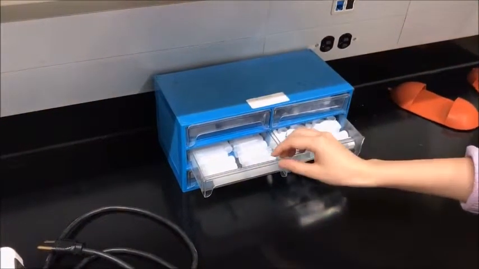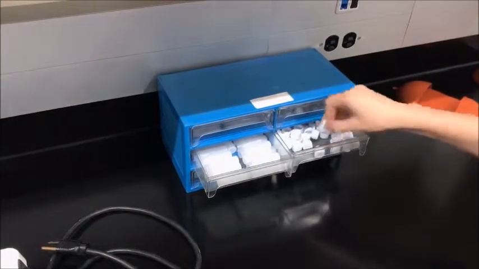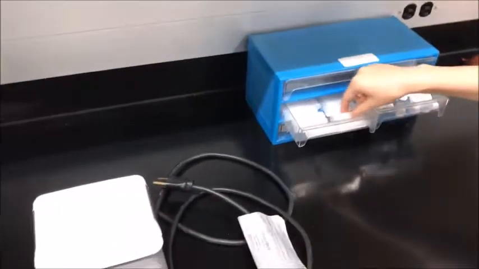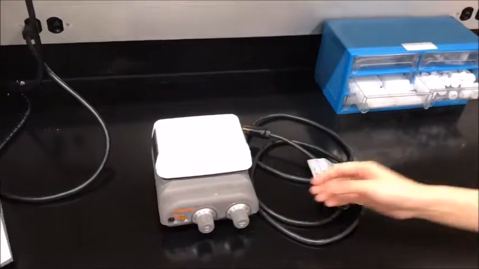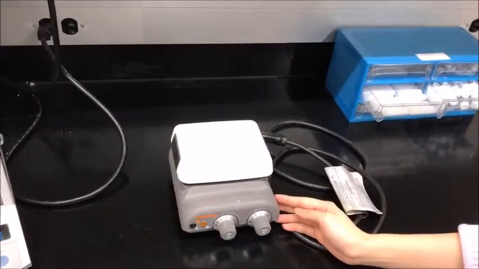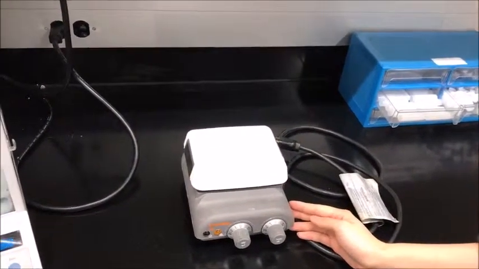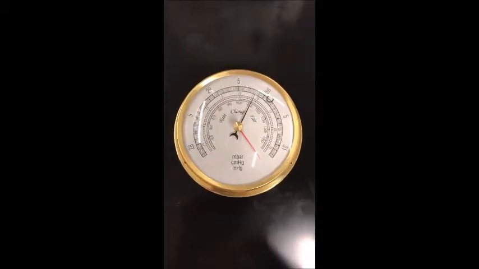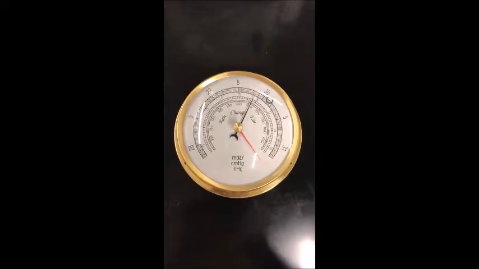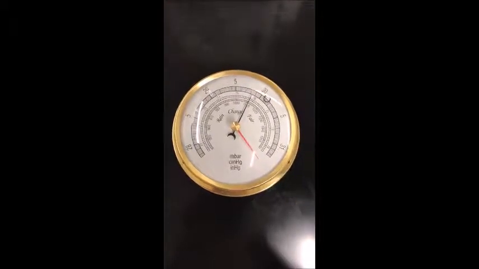These are sample vials and these caps. You will use them to collect the samples. This is the hot plate. You will use it to heat the water. This is a dial barometer. You will use it to measure the atmospheric pressure.